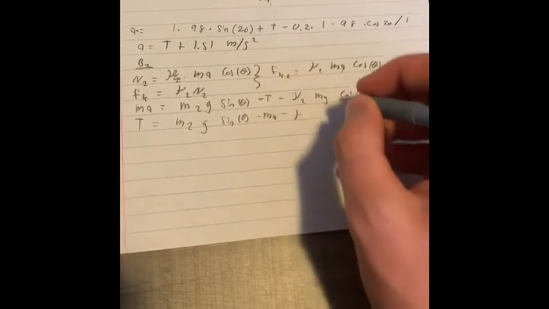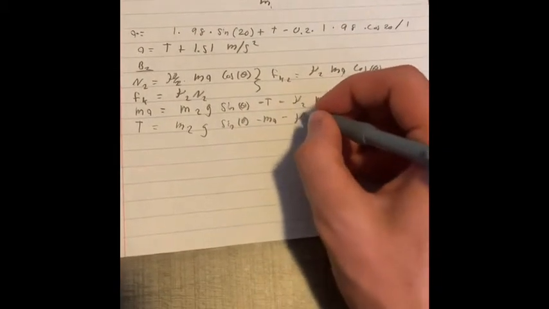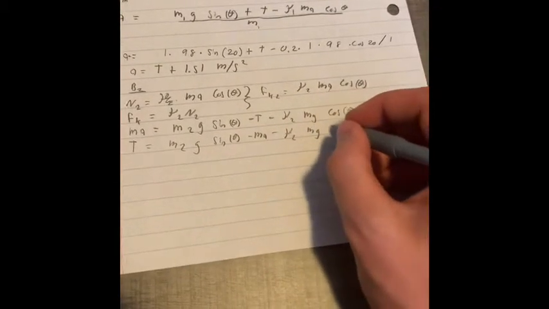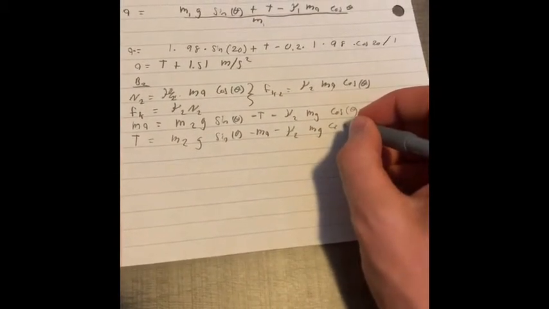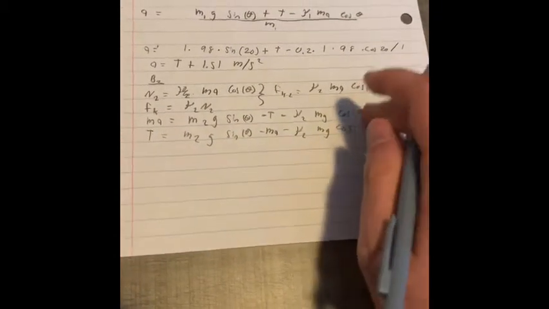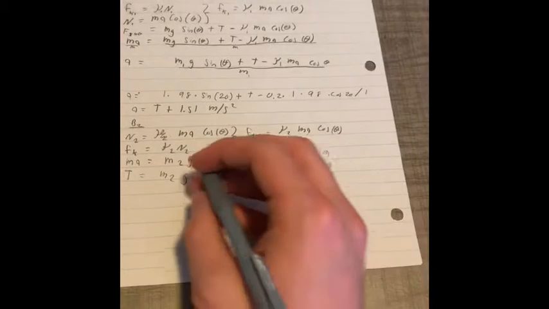That's supposed to be a subtraction sign. Now we can plug in all the numbers.